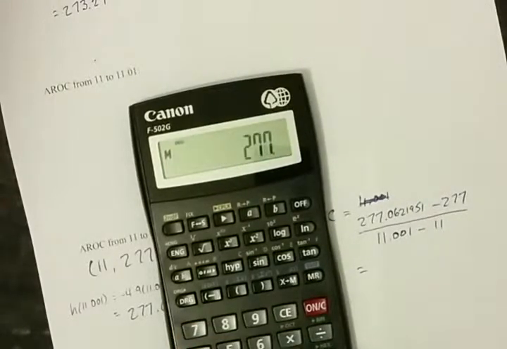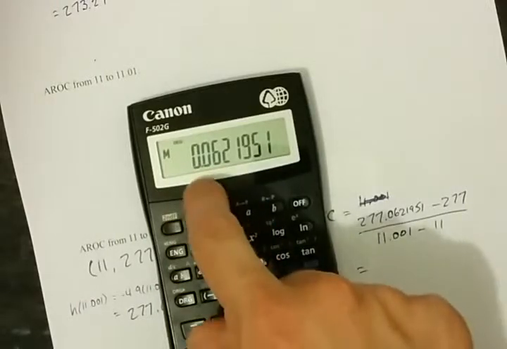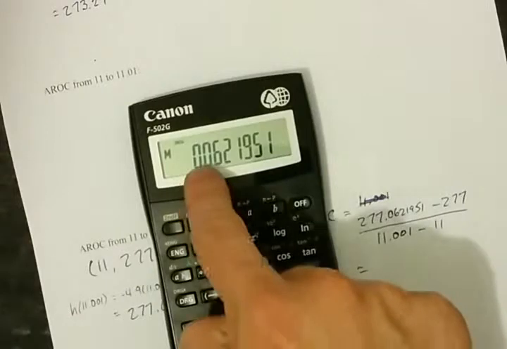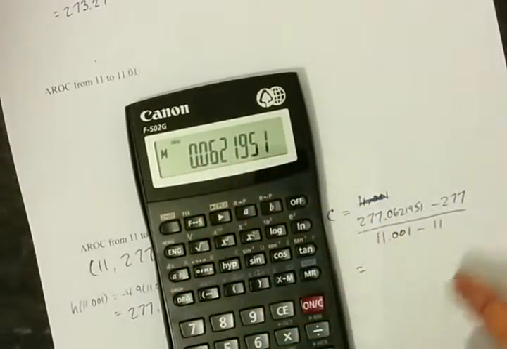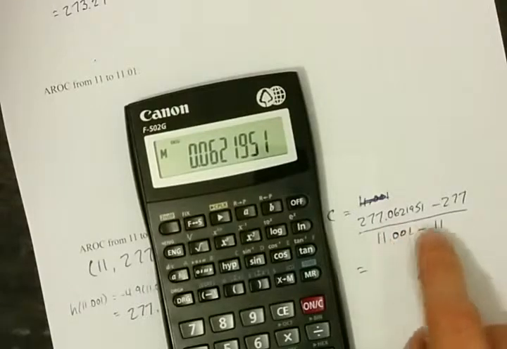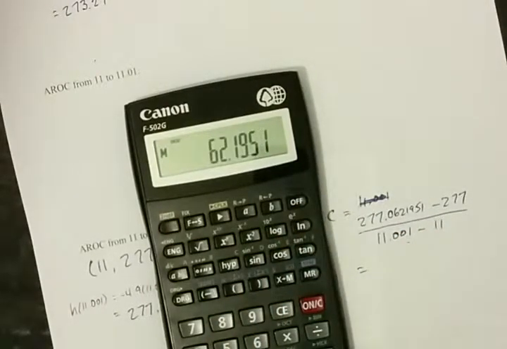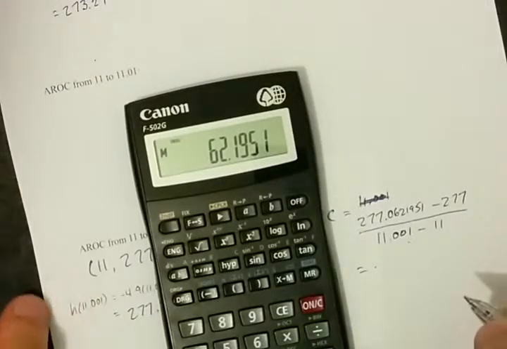Minus 277. Notice I'm left with 0.0 something. This is why I don't want you rounding, because you end up having all these extra decimal places of zeros. And if these numbers are off, it can throw everything else off. And then I divide by the difference between these two, 0.001. I get, oh, well, that's weird.